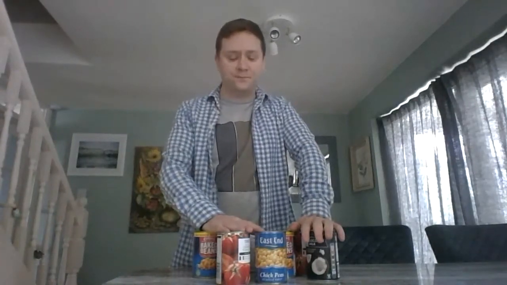Today's maths lesson is all about pictograms. The word pictogram comes from the word picture and gram, meaning data or information. So pictogram means to show data or information through the use of pictures.